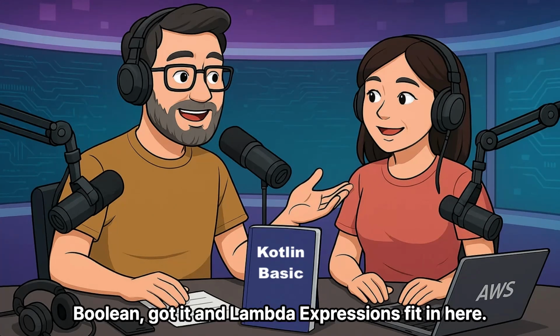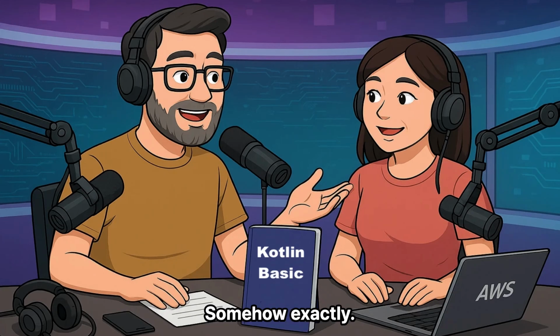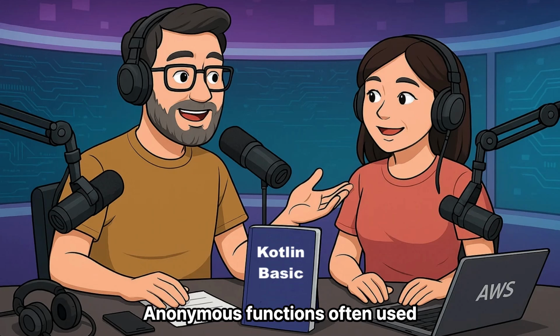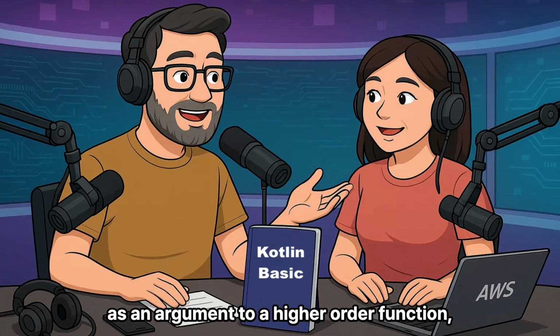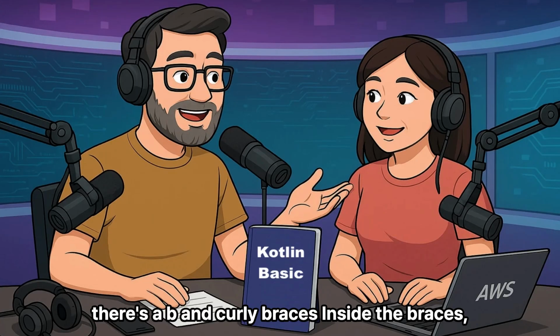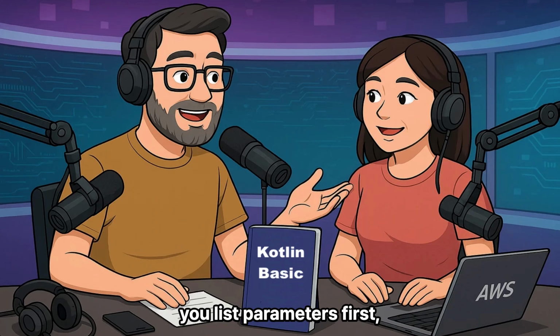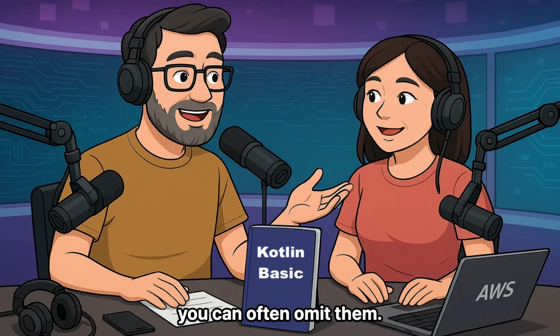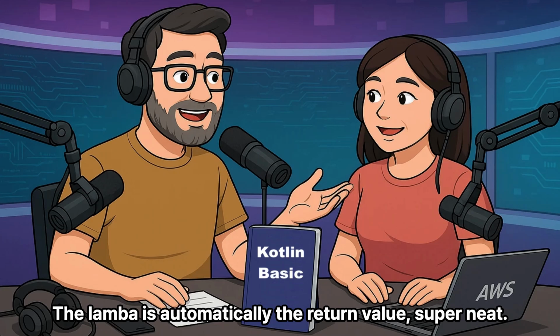Got it. And lambda expressions fit in here somehow. Exactly. Lambdas are a super concise way to write anonymous functions, often used when you need to pass a function as an argument to a higher-order function. They're the bits in curly braces. That's them. Inside the braces, you list parameters first, if any, then the lambda body. If the compiler can figure out the types, you can often omit them. And the return value? The last expression inside the lambda is automatically the return value.